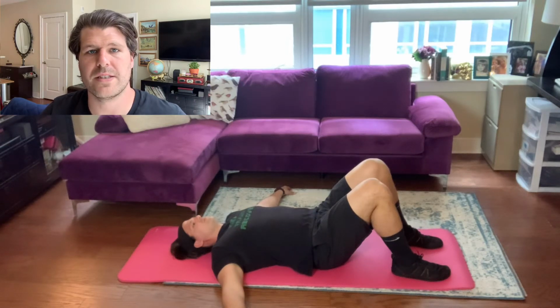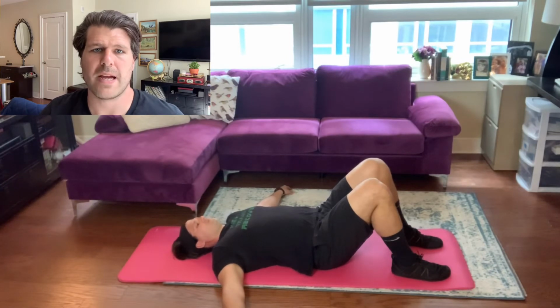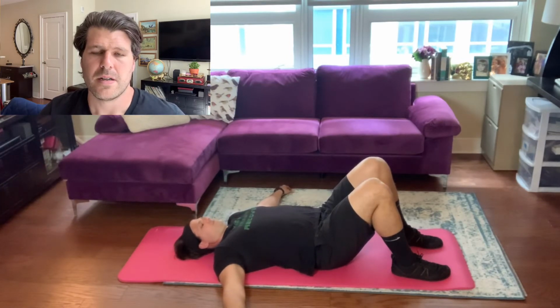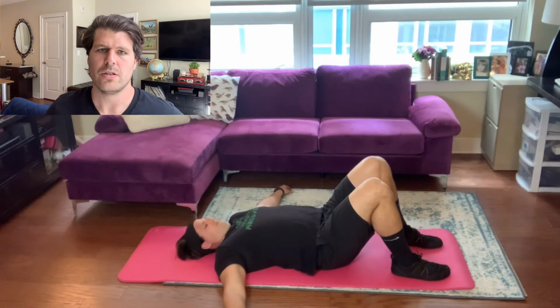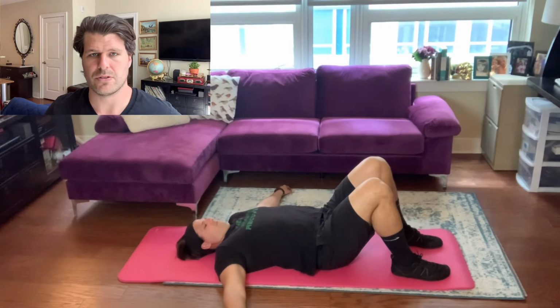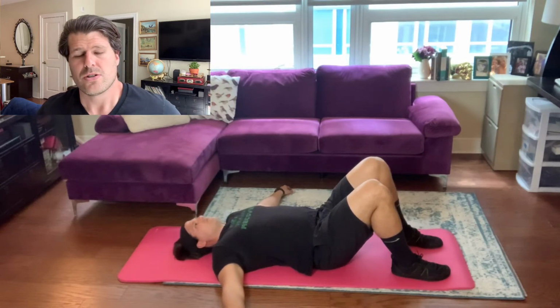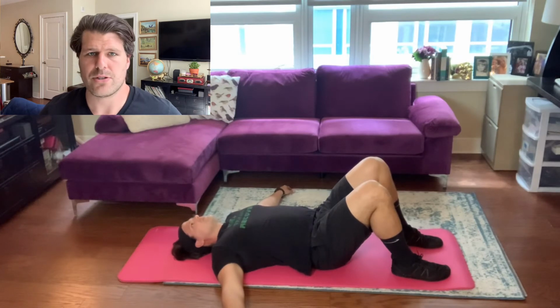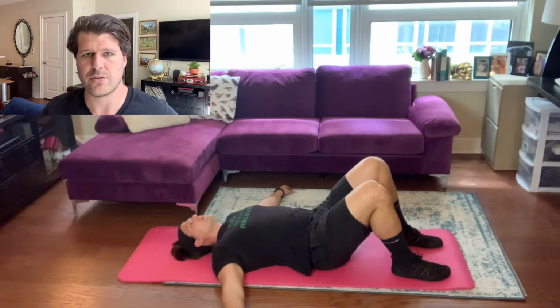Supine pelvic tilt. Supine pelvic tilt starts off on your back with your knees bent. It is a way for you to learn how the pelvis, the lumbar spine, and the cervical spine all move together. So there are three major things that I want you to think about as you're moving through this position.